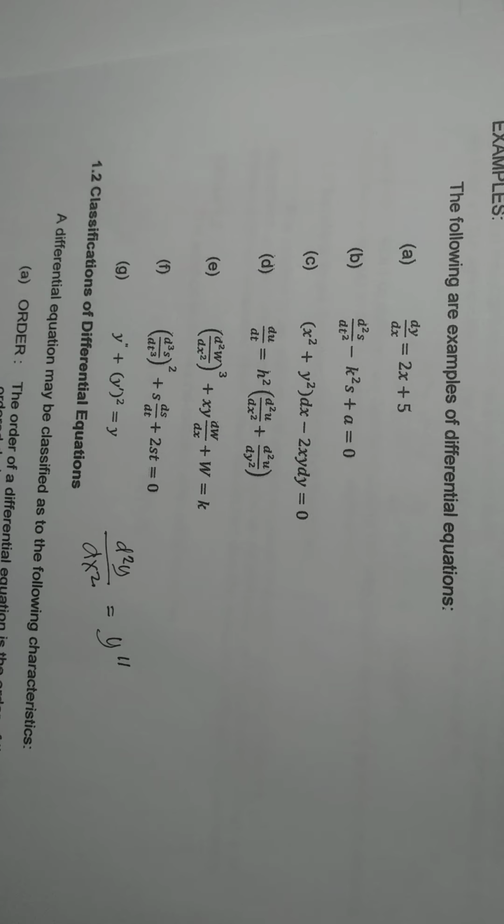And we have F, the quantity d cube s over dt cube squared plus s ds over dt plus 2st is equal to 0. And letter G, y double prime plus the quantity y prime square is equal to y. As you all know, y double prime can also be written as d square y over dx square.